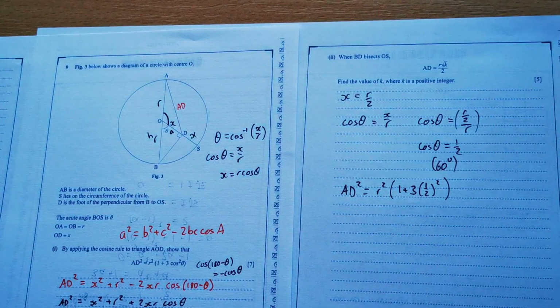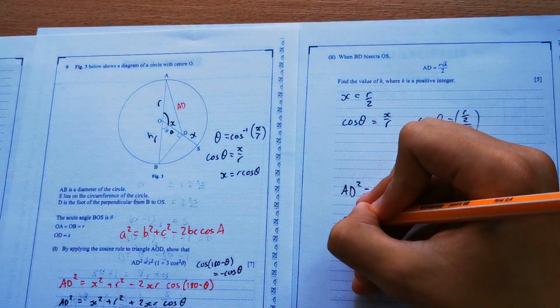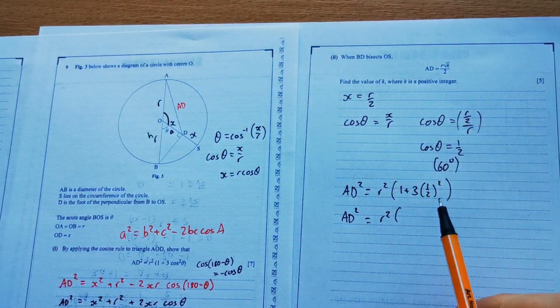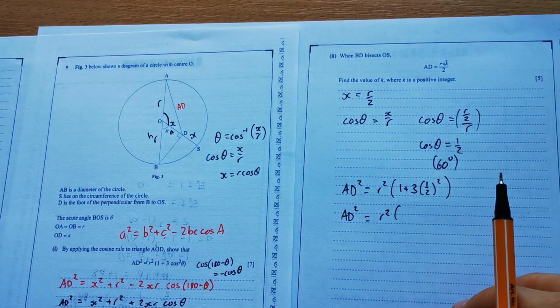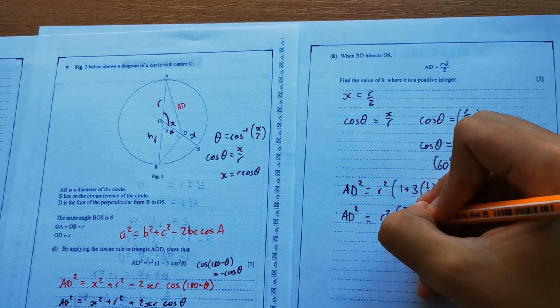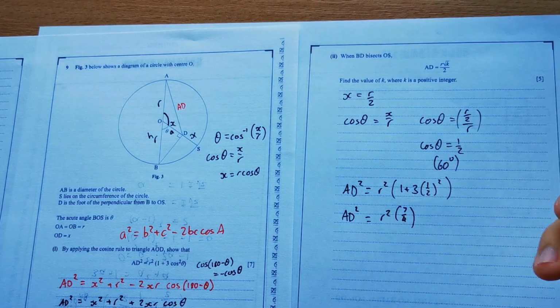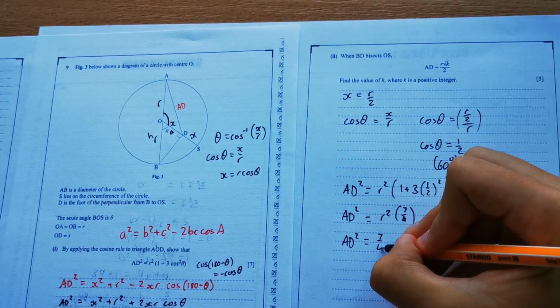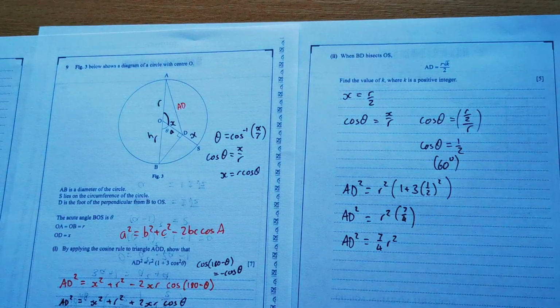Okay, but we also know what AD is equal to, but let's keep on going. AD squared is equal to r squared upon 1 plus 3 times a half squared, which is equal to 7 quarters. AD squared equals 7 quarters r squared.